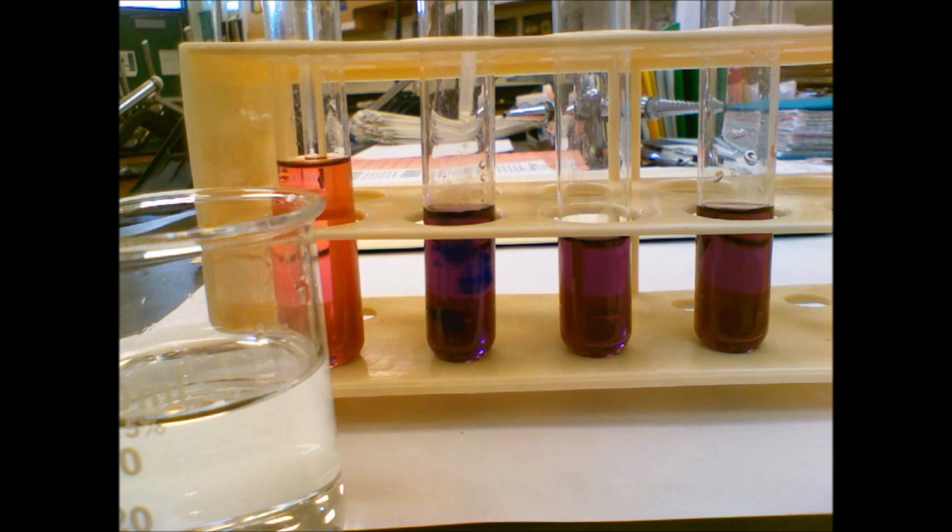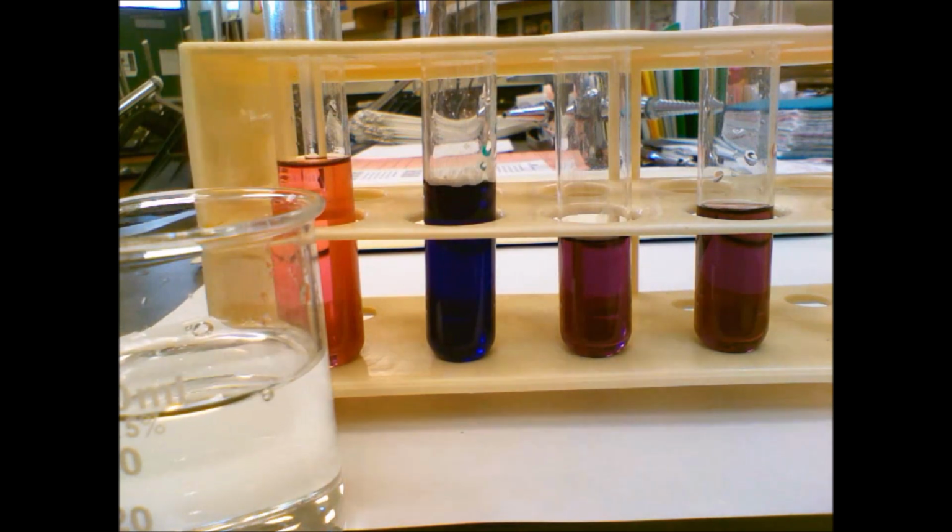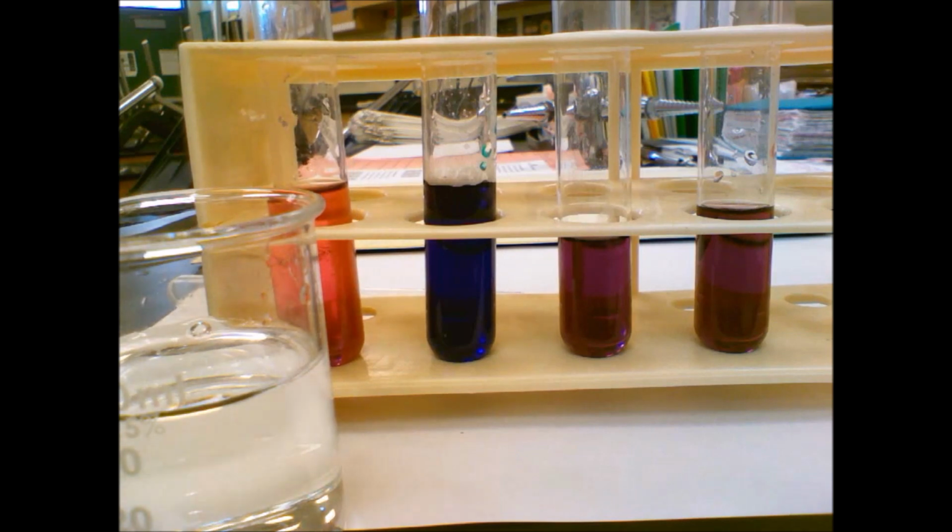Stinks. 1, 2, 3, 4, 5, 6, 7, 8, 9, 10. Oh, a couple more since I did that with the water. Let's just make them equal-ish. Okay. I'm going to wipe off my stir rod here and rinse it with a little water. It's a hard thing here because water is in our reaction, so we can't add more water here.